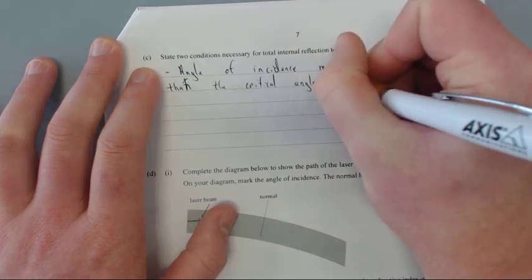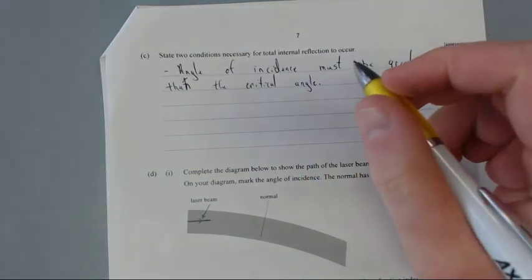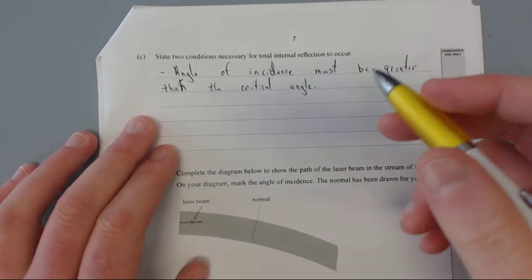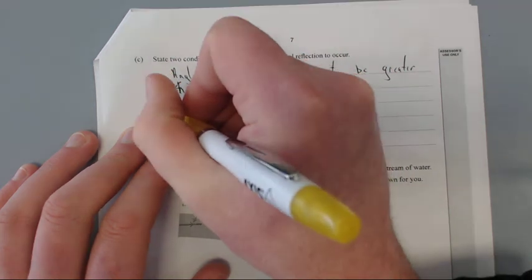And if this isn't familiar to you, just look it up. Just look up critical angle of anything really. Look up total internal reflection. That's probably the better thing to look up.